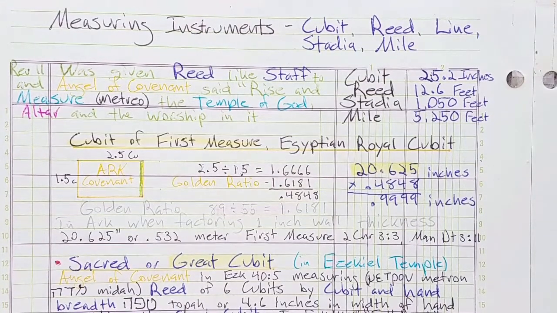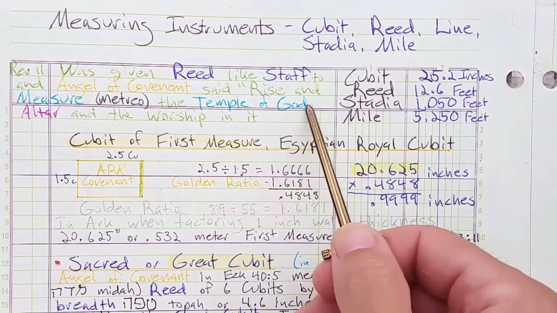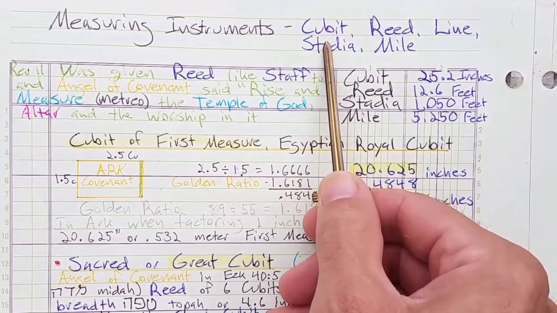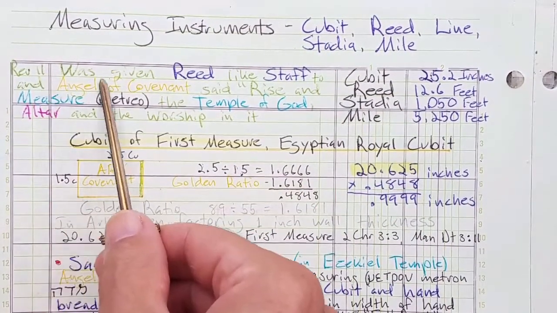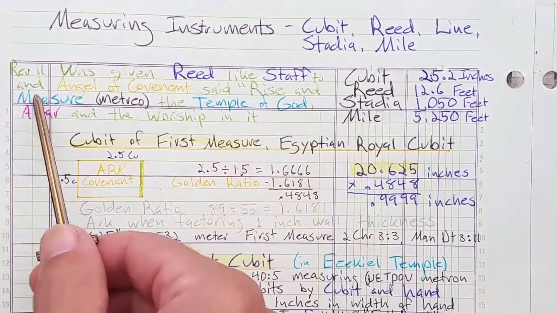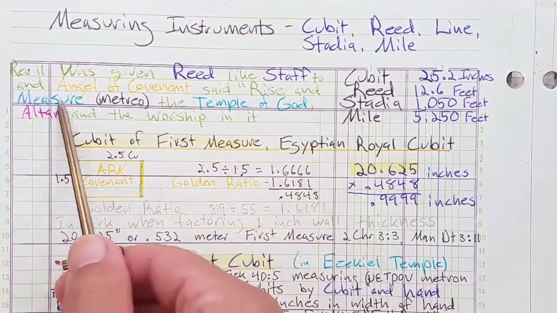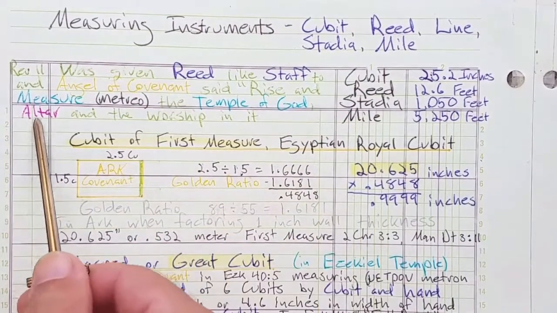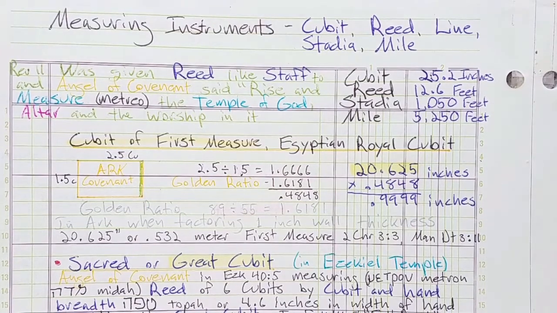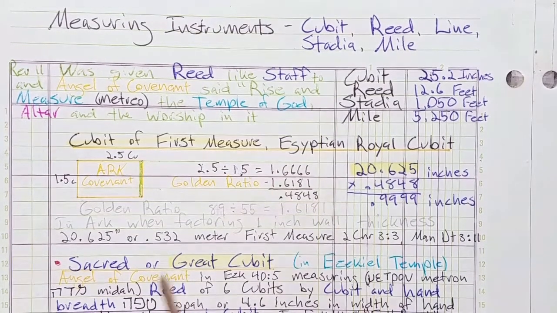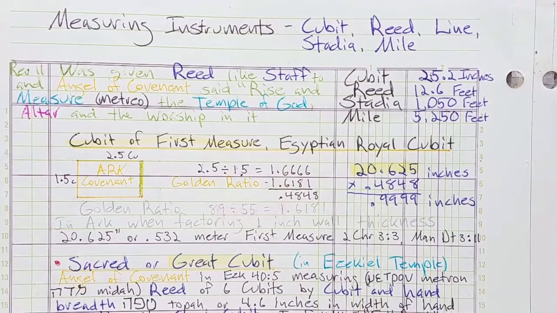And as we showed you, the center of all of this measuring is a cubit. That cubit can be measured with a reed and a staff. The angel of the covenant said to rise and measure, metrio in the Greek, the temple of God, the altar, and those worshiping in it, because the temple is built, the temple service is ongoing. So measure the temple. It's called sacred measurements, sacred architecture. That's what we're doing.